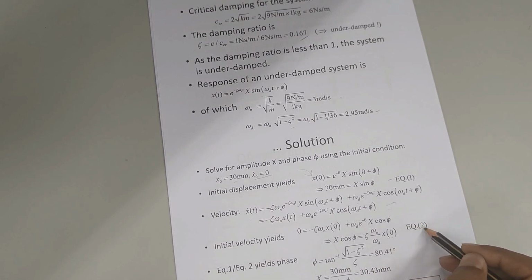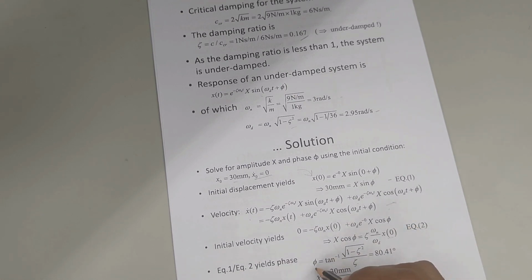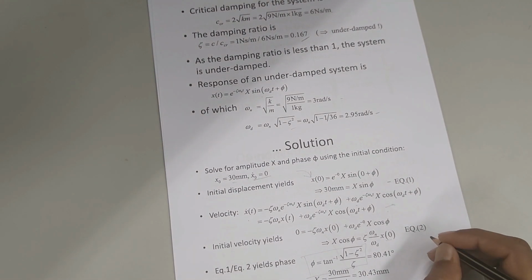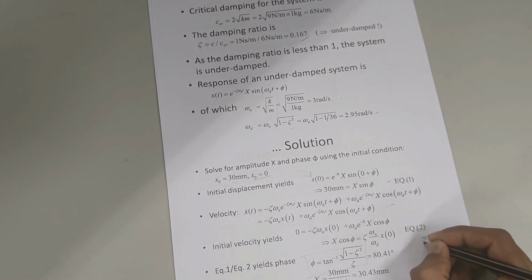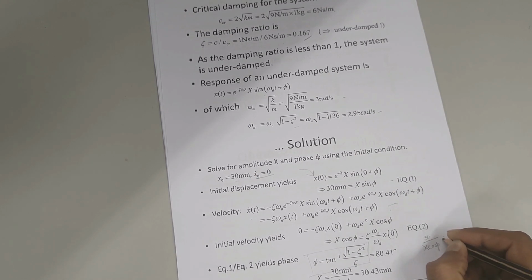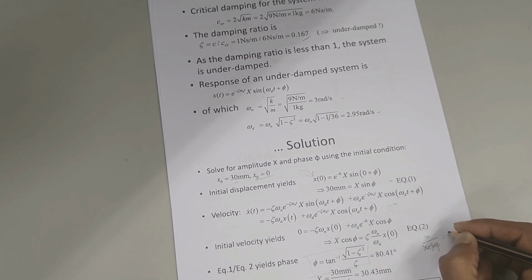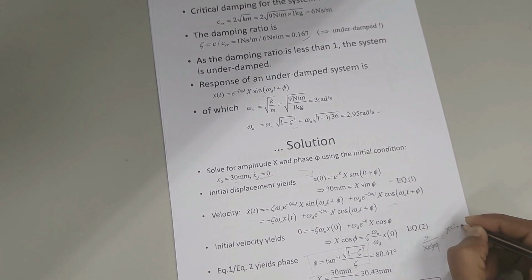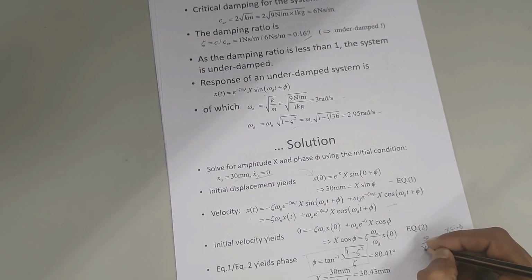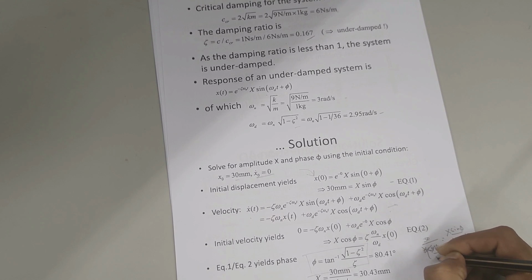Now from equation 1 and 2, we can divide equation 1 by 2, which gives phi equal to tan inverse of x0 by X cos phi, that is X sin phi by X cos phi, divided by xi omega n by omega d.